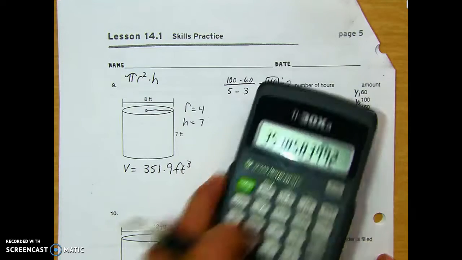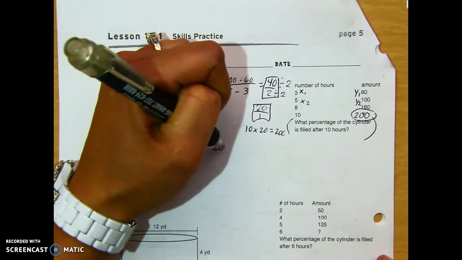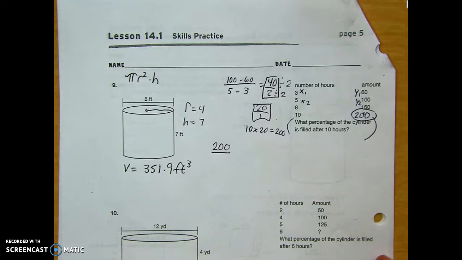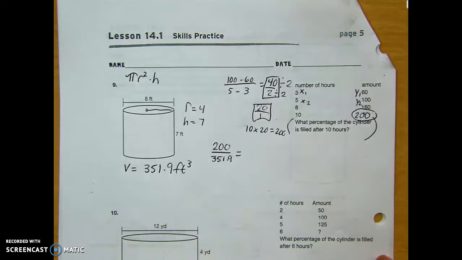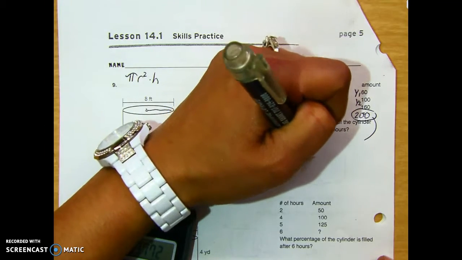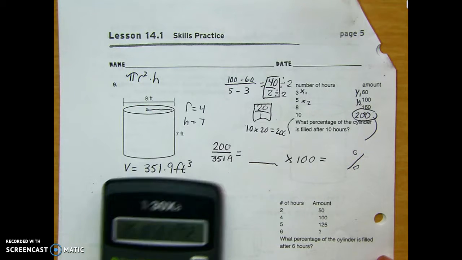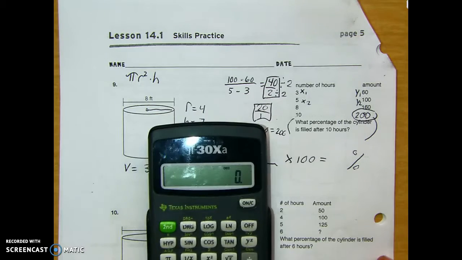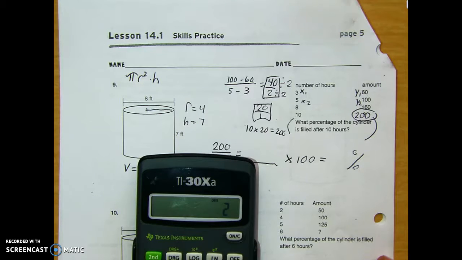I have my value and I have my table value. My table value is 200. That has to be divided by my volume, which is 351.9. Whatever that equals, I need to multiply it by 100 to get which will equal my percent. So let's do this together. I'm going to clear it. I'm going to get 200. Press the divide button. 351.9.